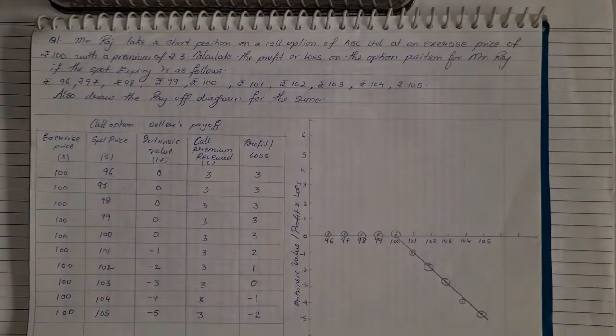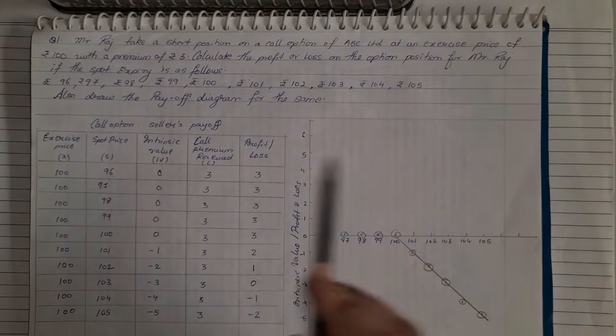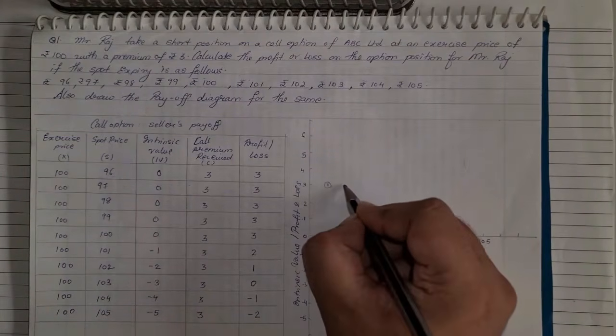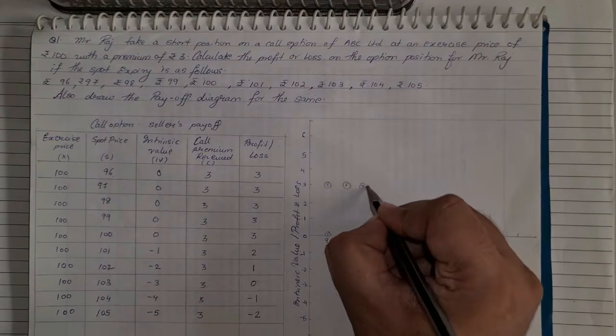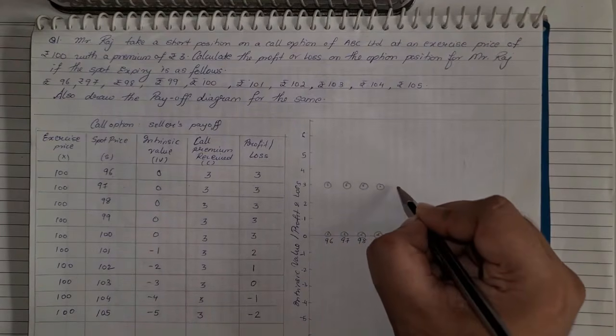Okay, now similarly we will start plotting the profit and loss. So when the spot price was 96, the profit that we received was rupees 3. So we mark it. At 97 also it was 3, 98 3, 99 3, and 100 3.